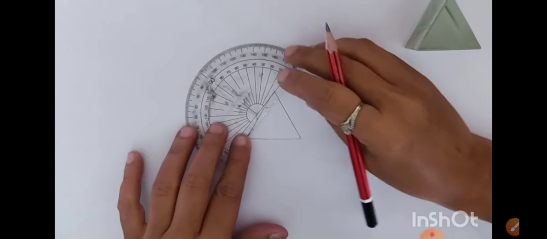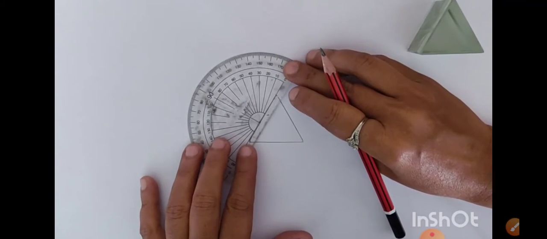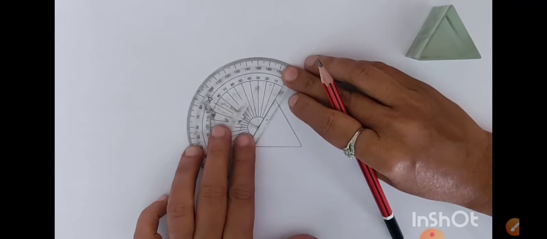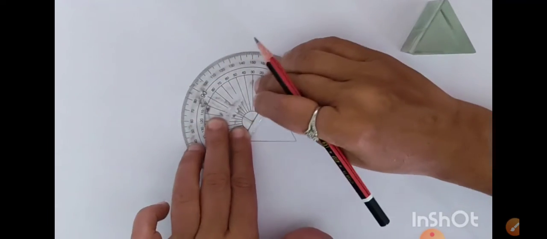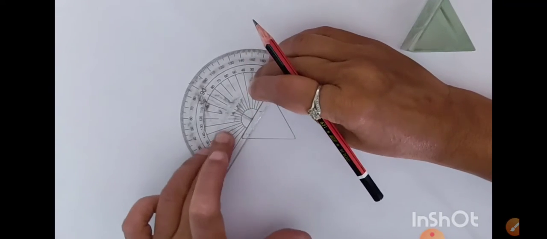Now what we'll do, we'll mark a perpendicular line, that means a normal. I'm taking this point through which I'll draw a normal. By using a protector I'll mark a normal. So this is the 90.